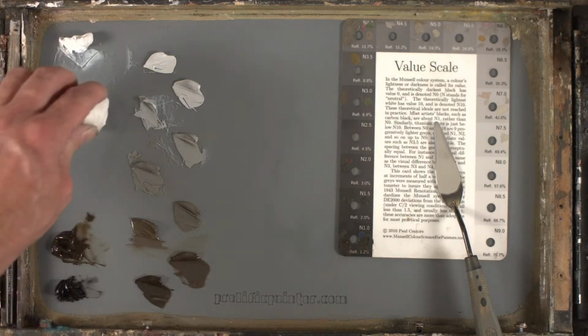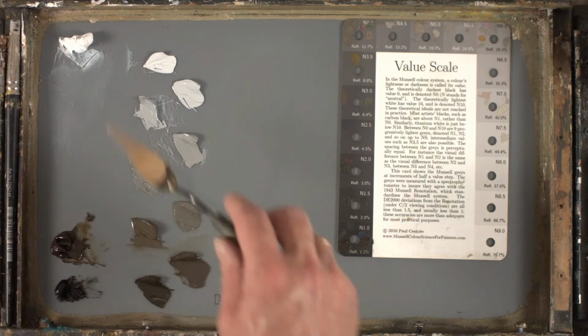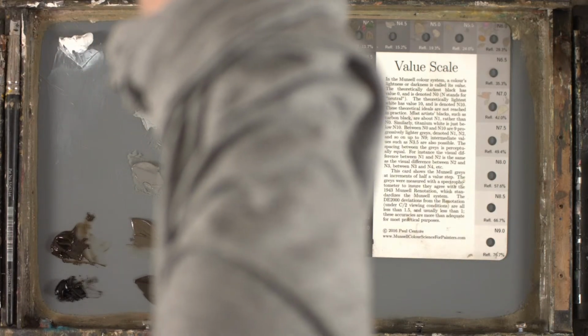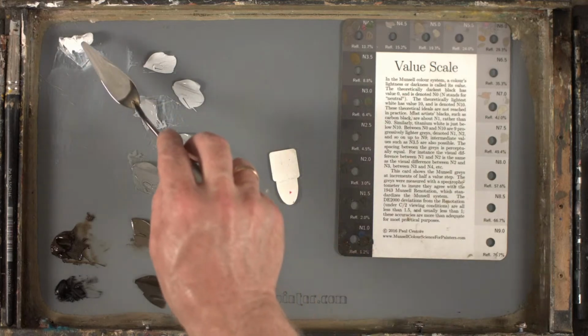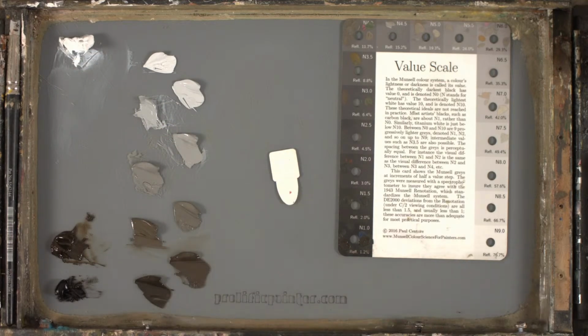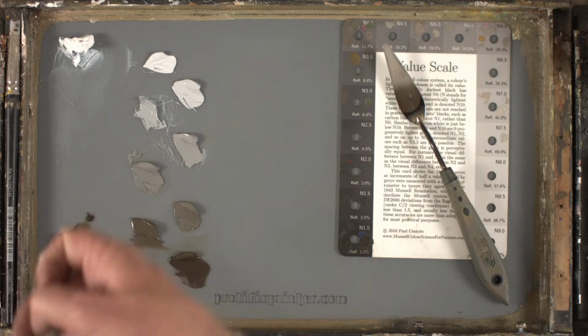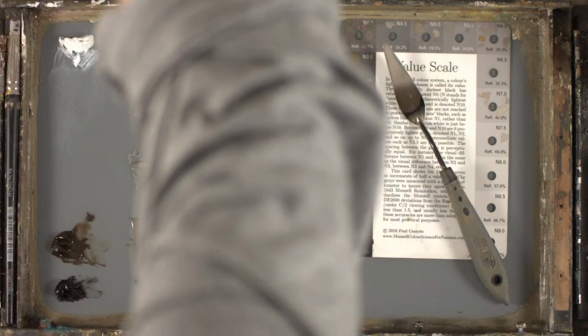It would mean that the surface was reflecting all of the light that hit it, which surfaces actually don't. If you've got the big book, then you can check. This is my 9.5 chip. I'd say my titanium white is very slightly higher value than that. It's probably like a 9.6 or something.